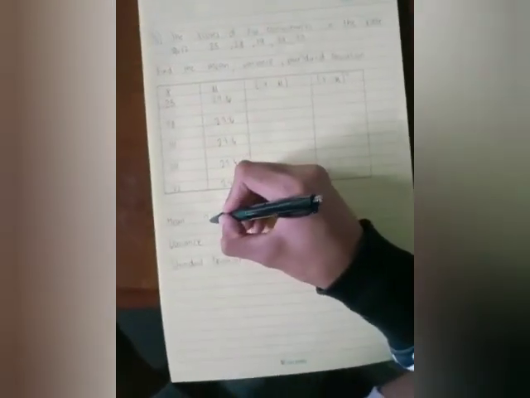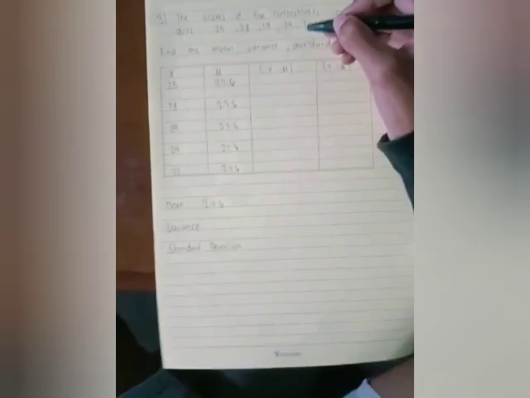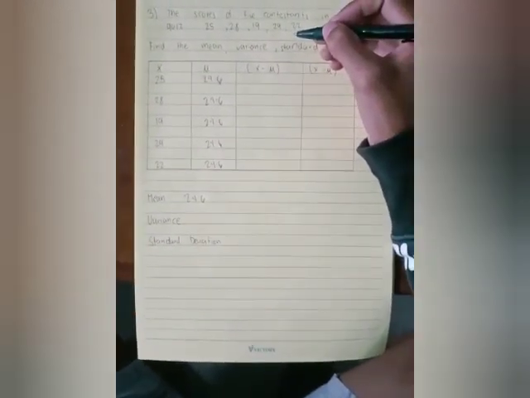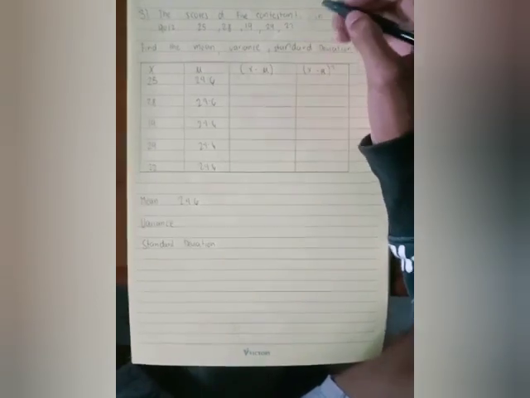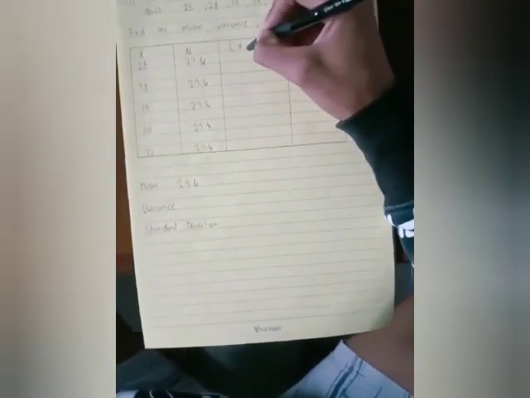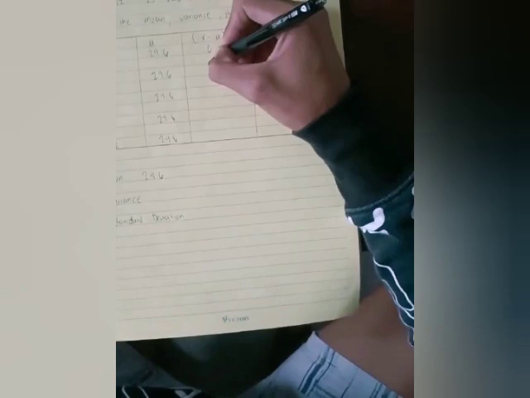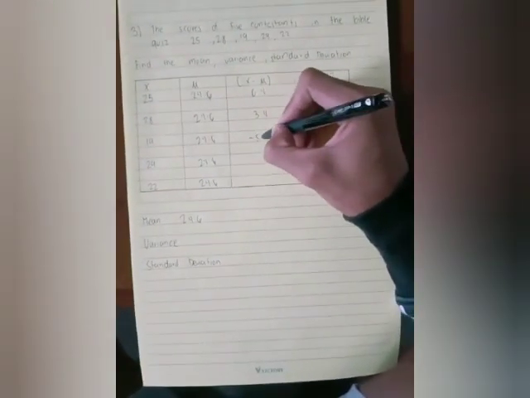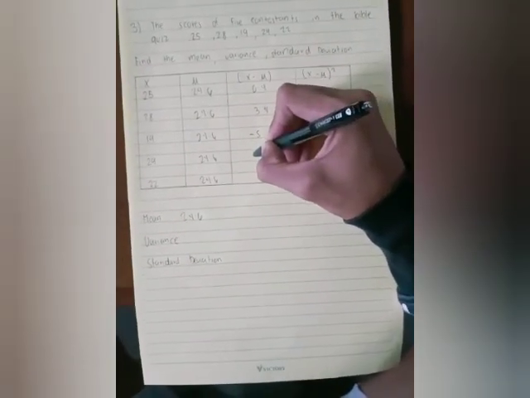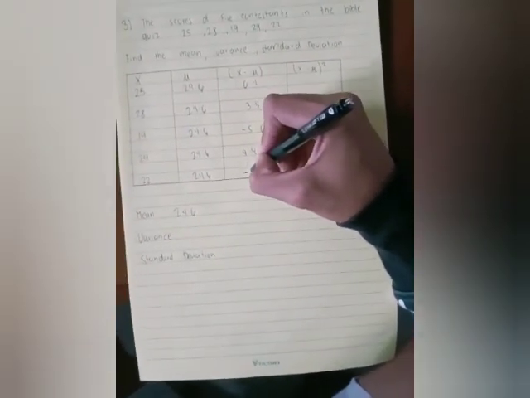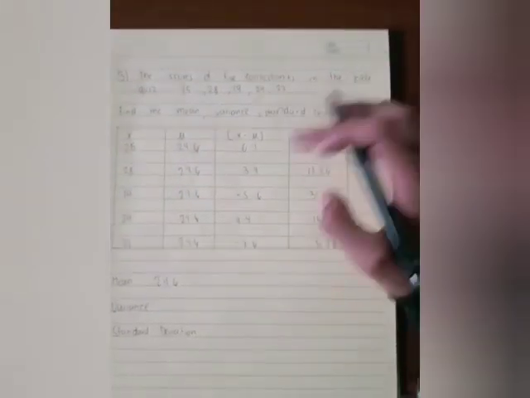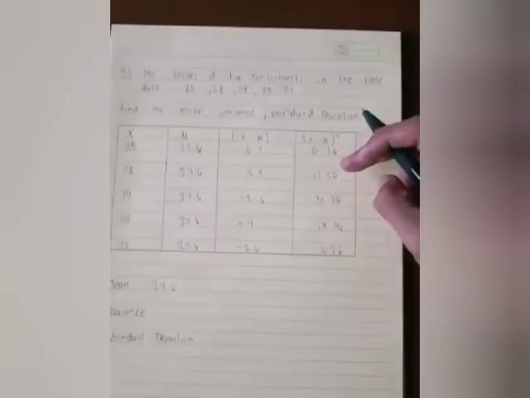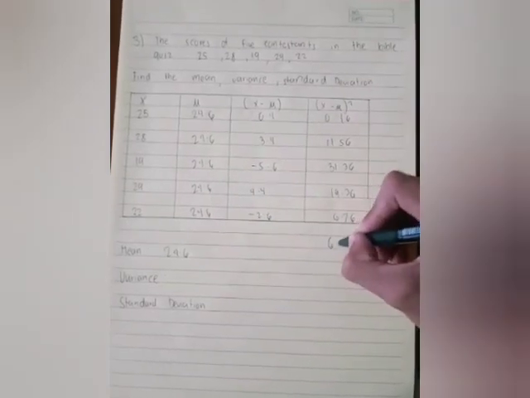So this is now your mean, 24.6, and then you just subtract the mean from the scores. So 25 minus 24.6 is 0.4, 28 minus 24.6. So this is now the answers after you squared all of these. So again, you add all of these, and by using your scientific calculator, you will get 69.2.